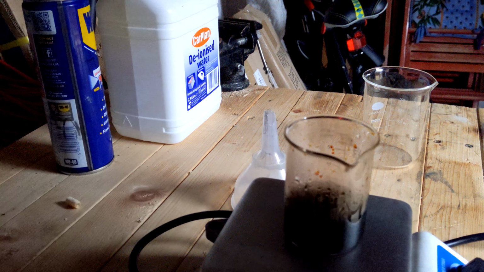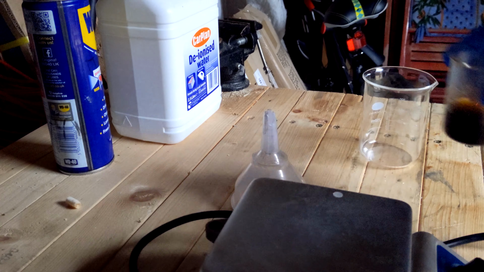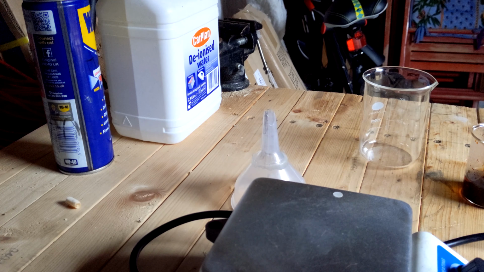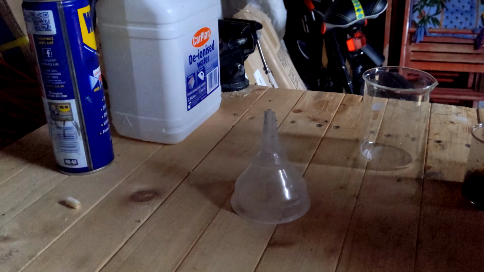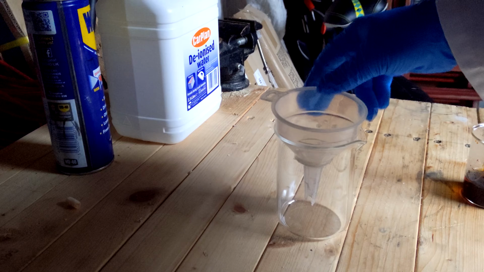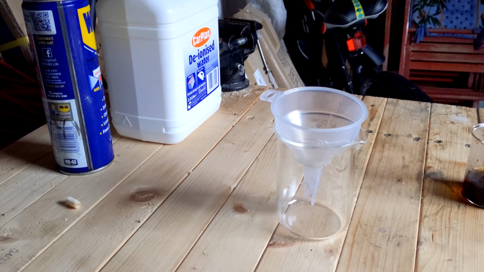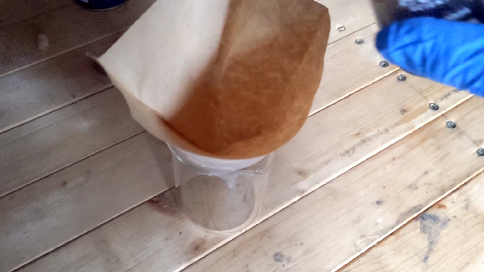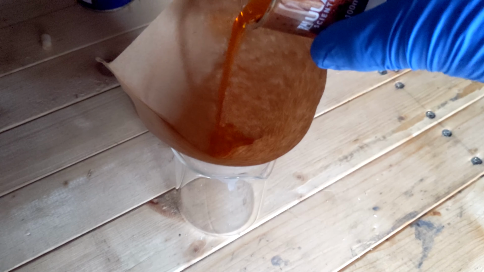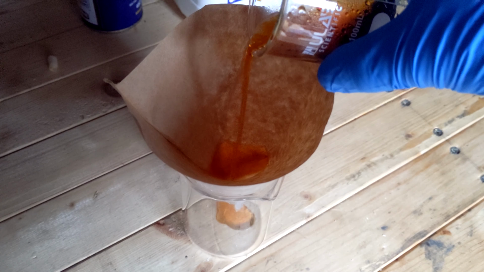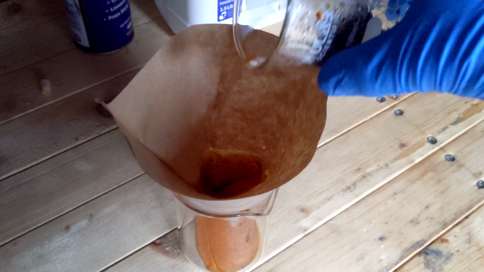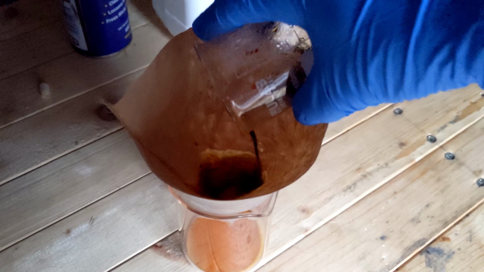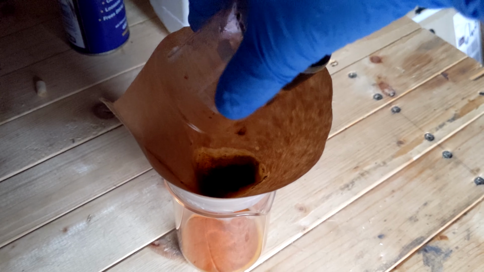Okay, once my patience is up, I take it off the hot plate and we set it up for filtration. I'm just gonna skip ahead here probably. So yeah, we're just filtering it, and you can see at the bottom there's some solid elemental iodine, and it's quite heavy, as you'd expect, because iodine's one of the heaviest halogens.